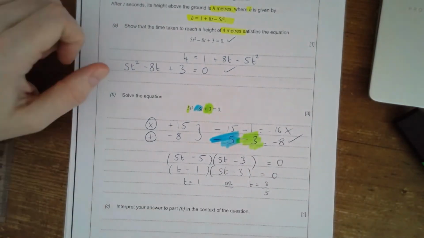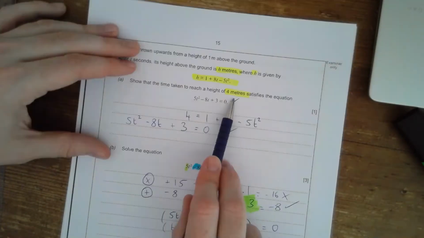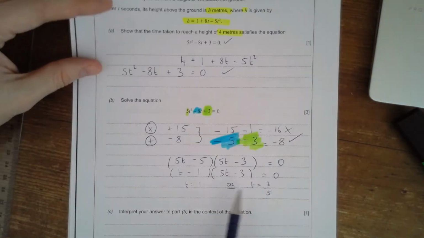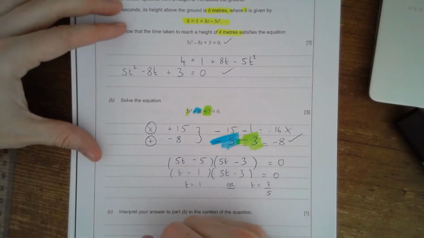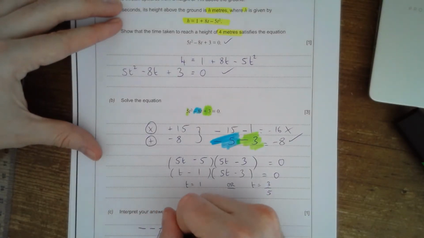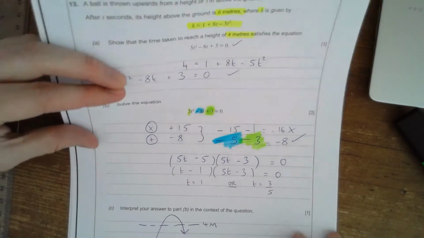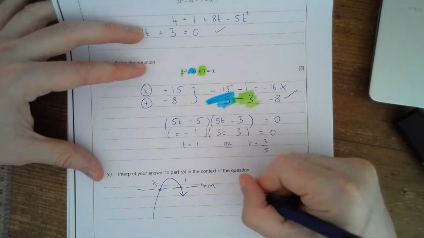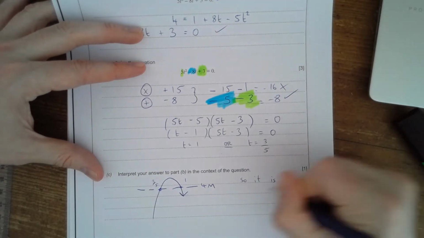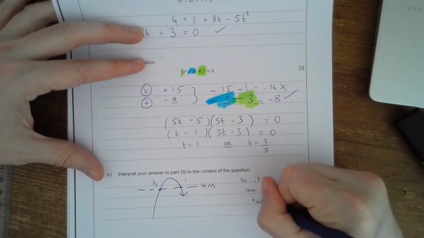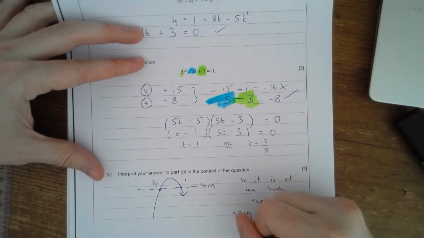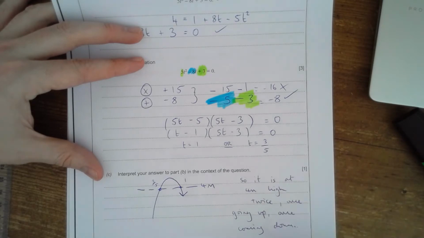Now, the next question says, interpret your answer to part B in the context of this question. I've got two answers there for when it's 4 meters above the ground, so 3/5 of a second and 1 second. Then I would assume the particle's doing something like that. That's at 4 meters high. This took me 3/5 of a second, and then when it's going down, it took me 1 second. So it is at 4 meters high twice, once going up, once coming down.